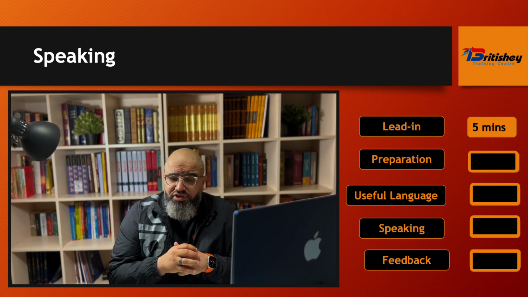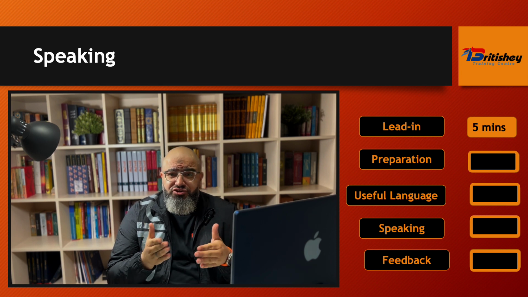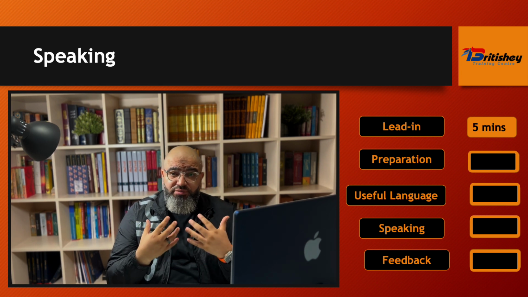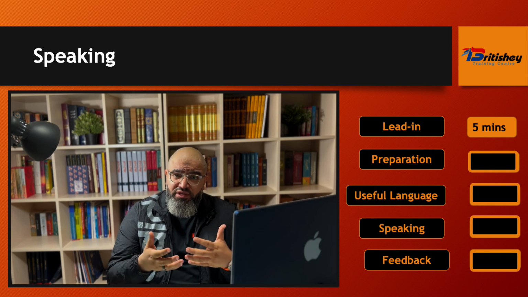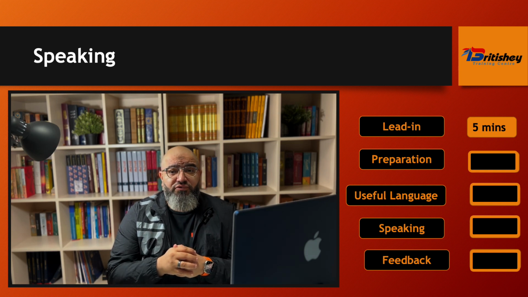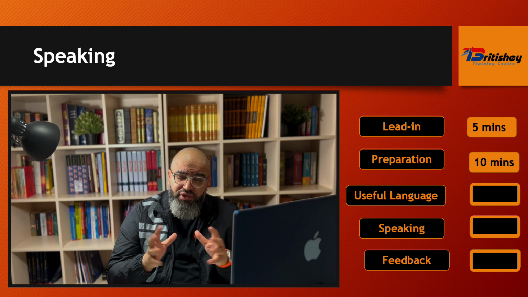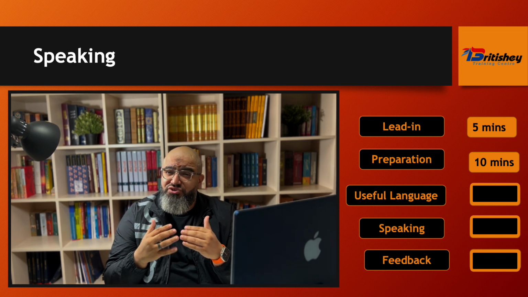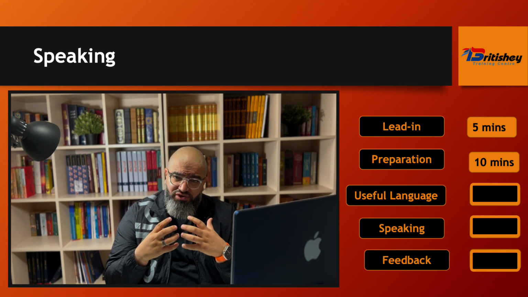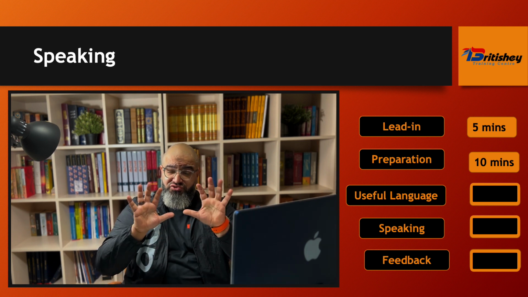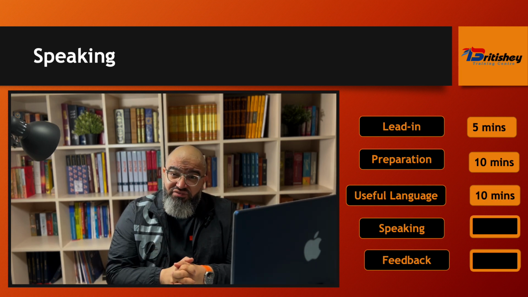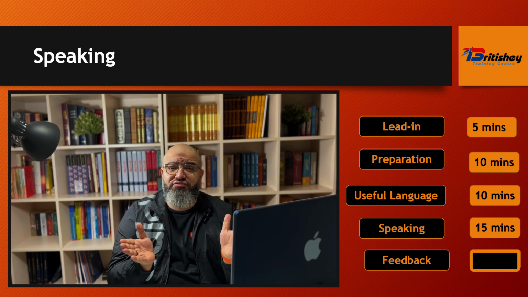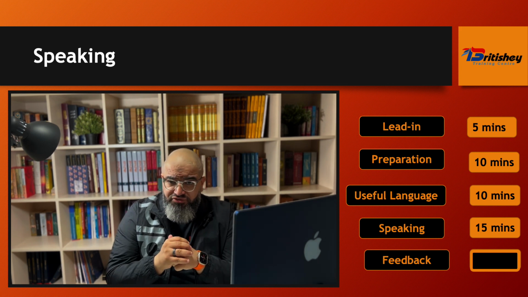Then we move to the preparation stage, where students would need to either listen or read in order to be prepared to talk about the topic. And you can give them, for this stage, 10 minutes, okay? Right, after that you move to useful language, and this stage is about the language students would need during the speaking task. And you can give that stage also 10 minutes. Then you come to the actual speaking task, give the students 15 minutes, right? And then finally we come to feedback, 5 minutes as well.